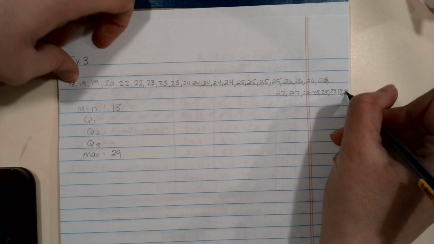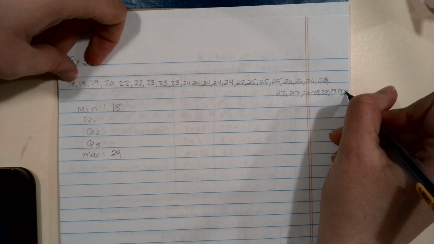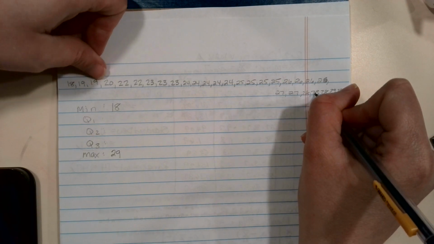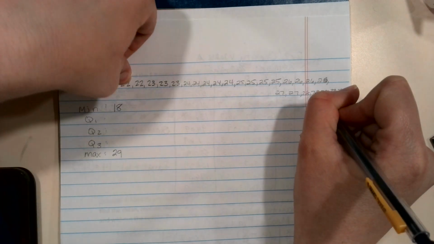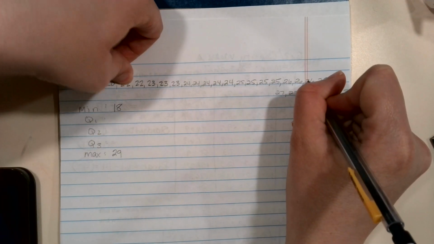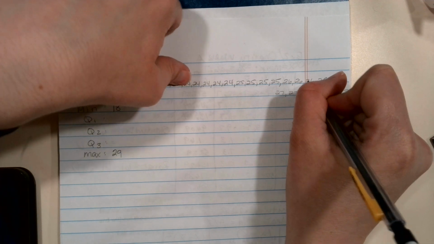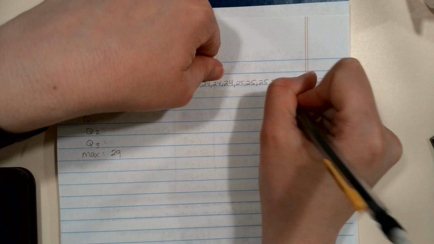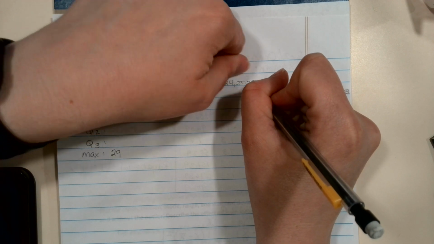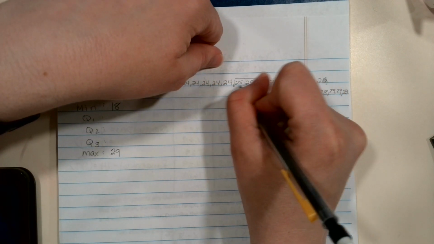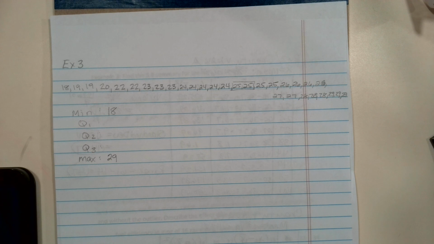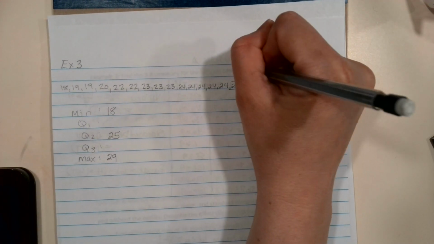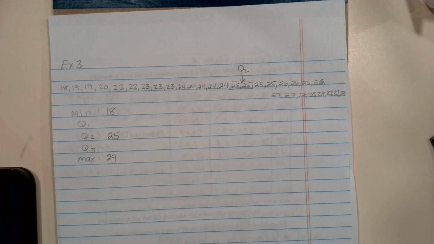So we can go 1, 2, 3, 4, 5, counting back through the data, and so I'm in between those two 25s. The value for quartile 2 is right here, and it's 25.